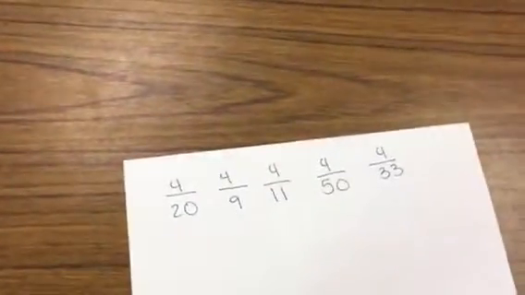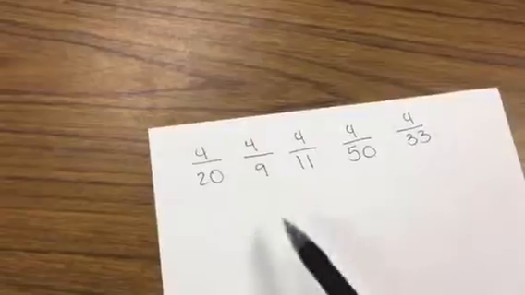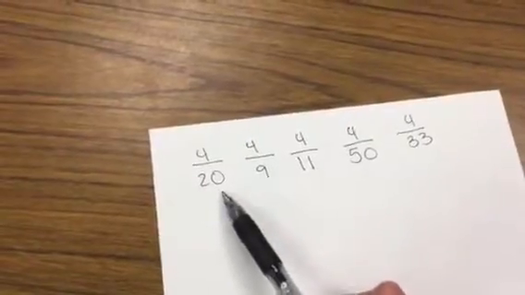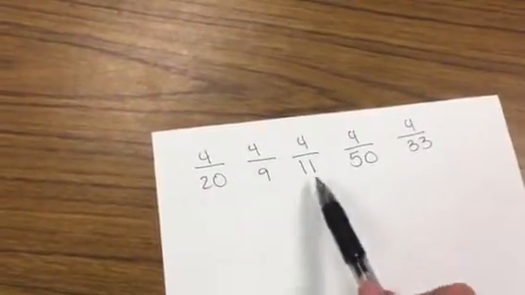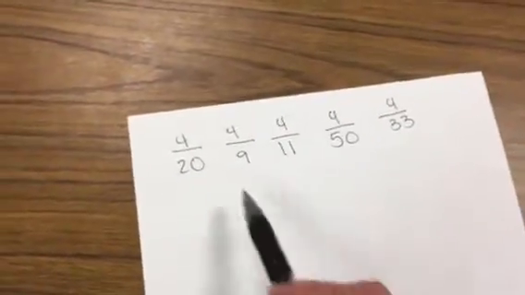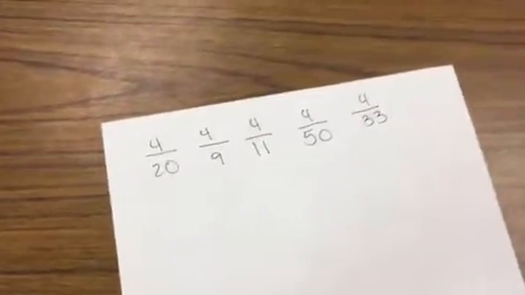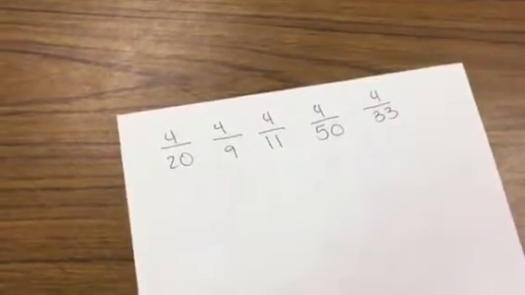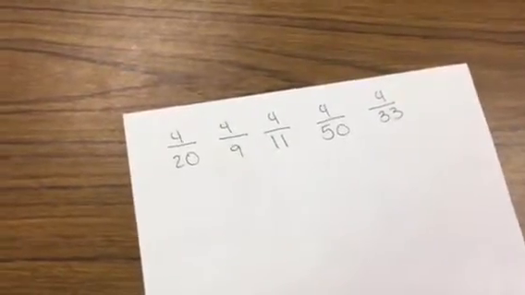Now we're going to take a look at ordering fractions when they all have the same numerator. So this time our denominators are all different. That means our whole is split into all different parts. This whole is split into 20 parts, 9 parts, 11 parts, 50 parts, and 33 parts. But with our numerators being the same, that means we have the same amount out of each whole.